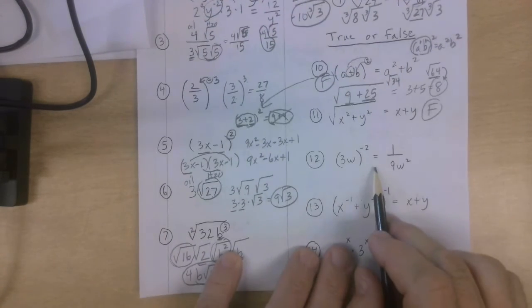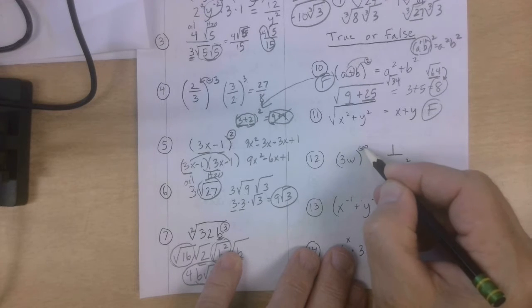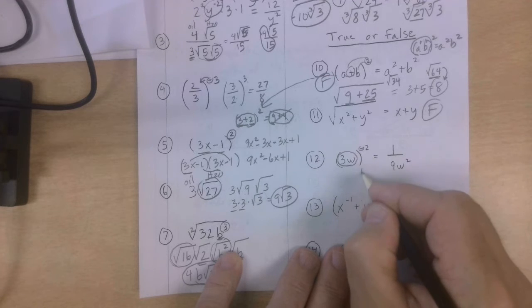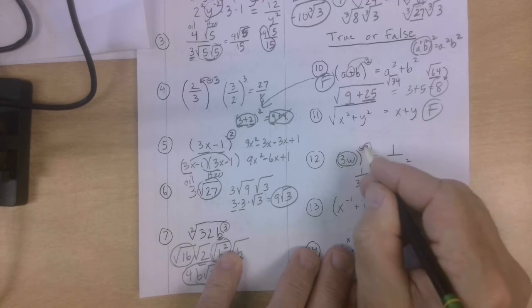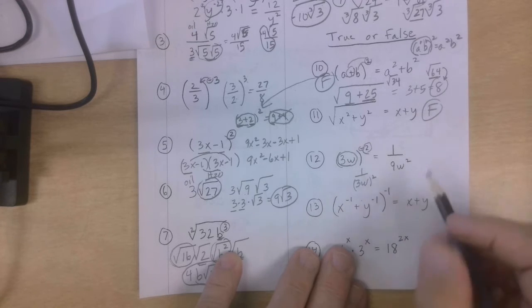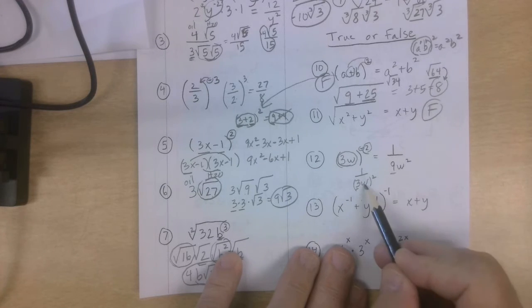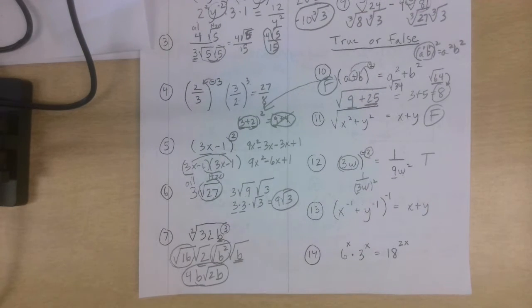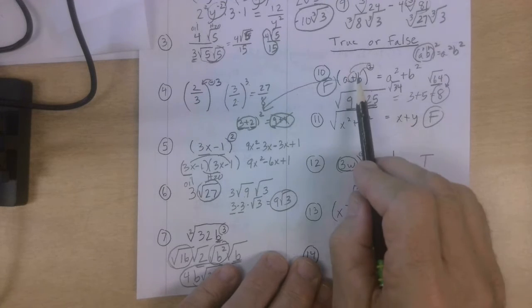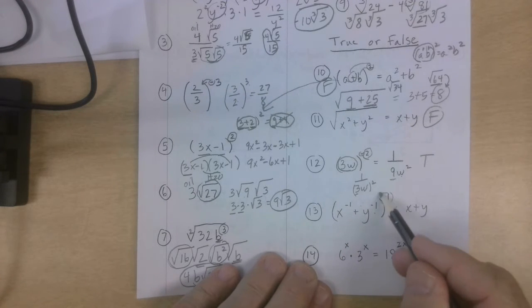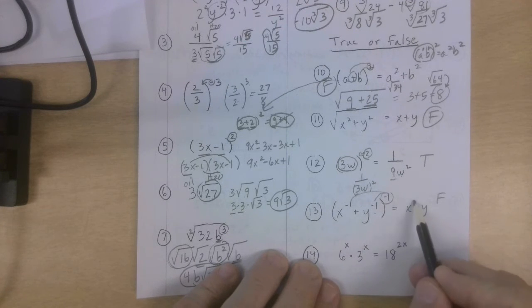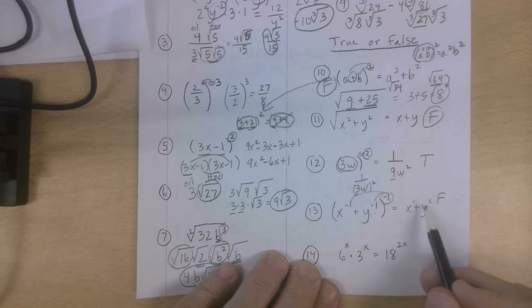This one, true or false? Well, because of the negative exponent, you got to put everything inside the parentheses because that negative applies to everything. And that 2 kind of comes along for the ride. Then if I square the 3, I get 9. If I square the w, I get w squared. That is true. All right, this one is piggybacking this one. You just can't distribute that through. So this is false. So that's a 1, because that times that is 1, that times that is 1.